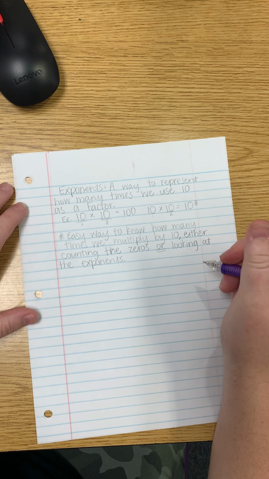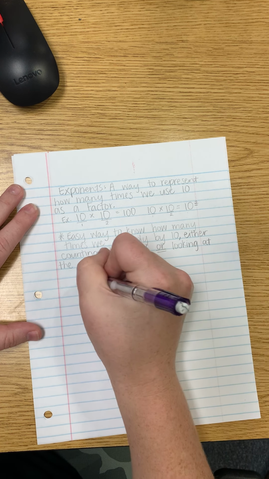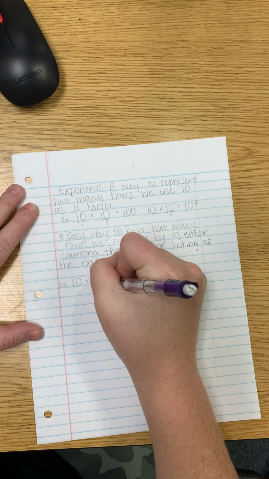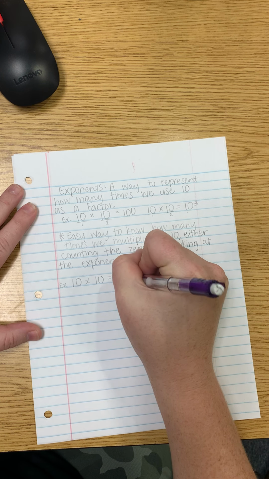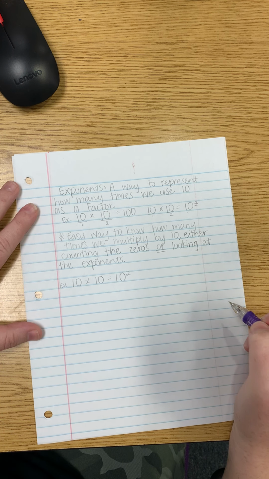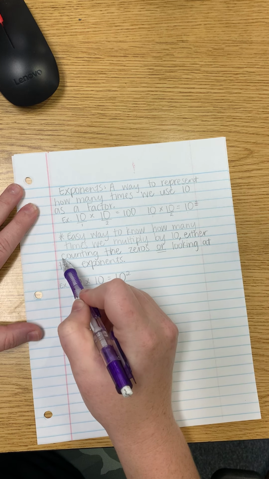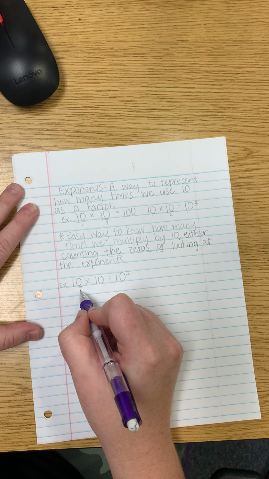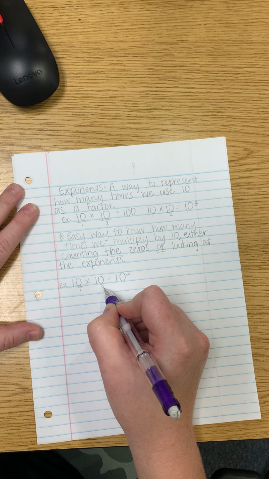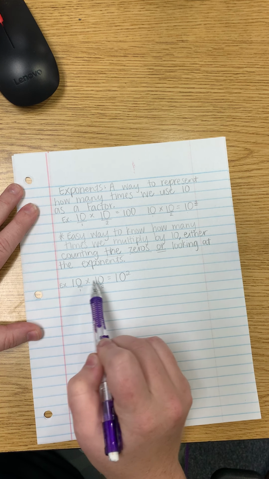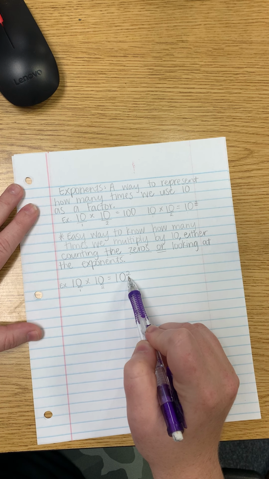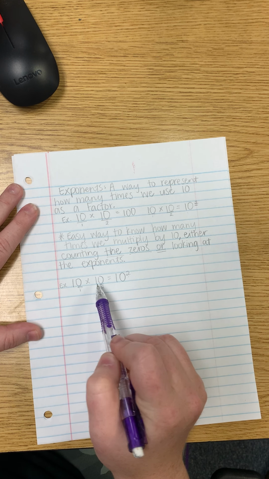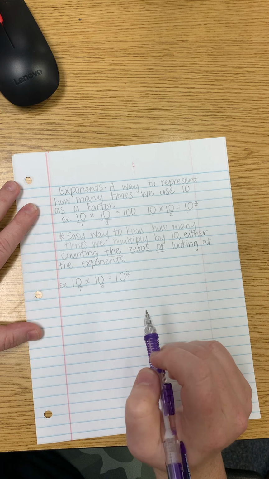Okay? For example, we just said that 10 times 10 was 10 to the second power. Well, if we were looking at our zeros, like it says, counting the zeros, if we looked at this problem, we have 1 zero right here and another one right here. Well, 1, 2 should match here. So the amount of zeros that you're multiplying by should match the amount of exponents you're using.